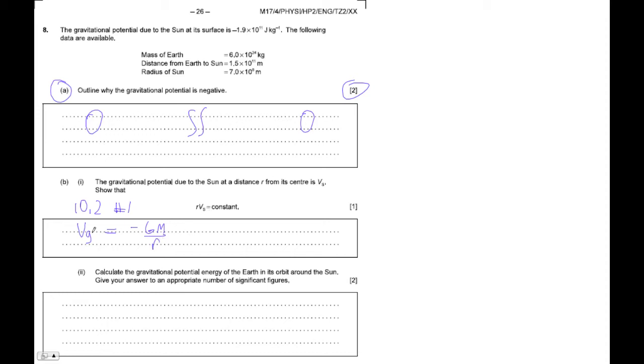If I multiply both sides by r, what do I get? Think about that. Multiply both sides by r, don't I get rVs equals minus GM? Well, this is a constant on the side. So just show that manipulation. Now that you have this, the question says calculate the gravitational potential of the Earth in its orbit around the sun. Give your answer to an appropriate number of sig figs.